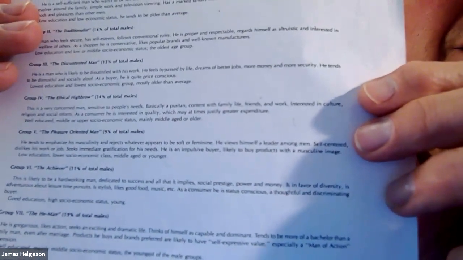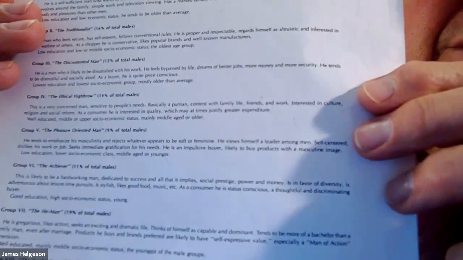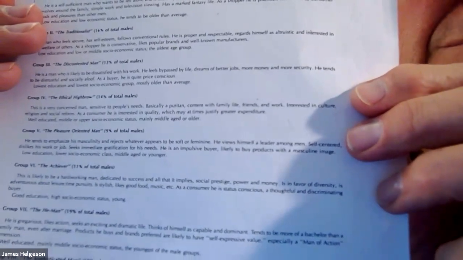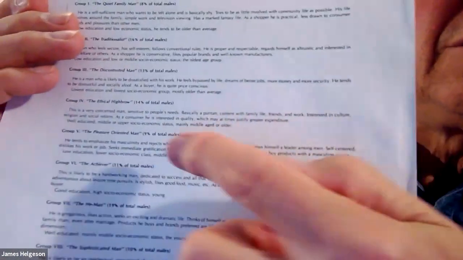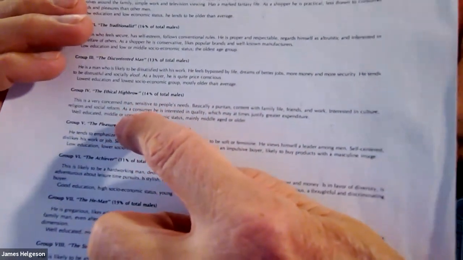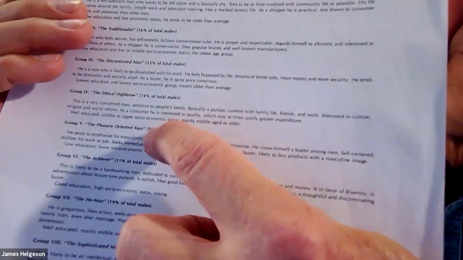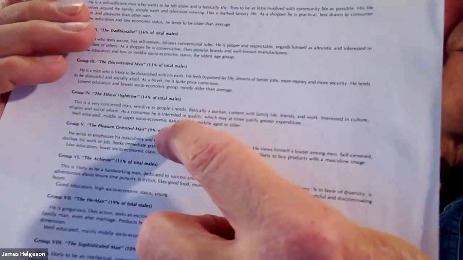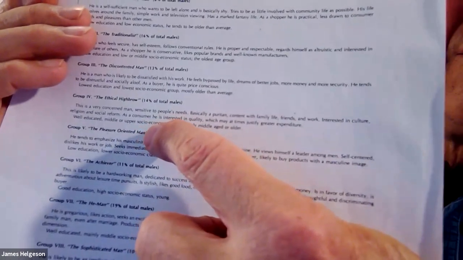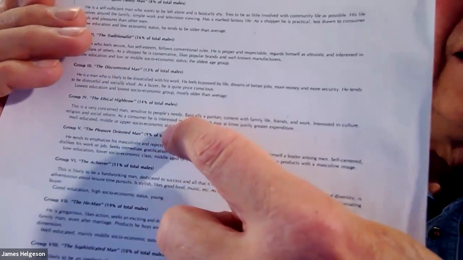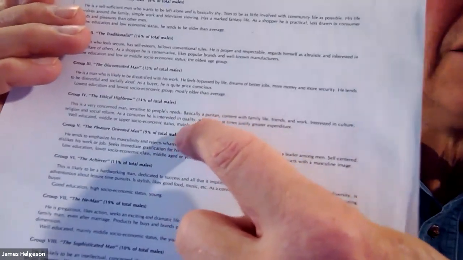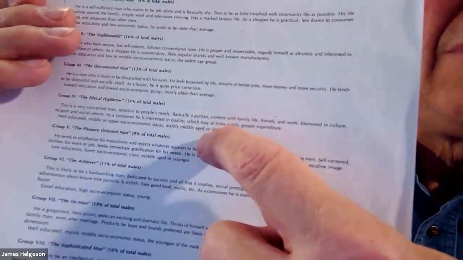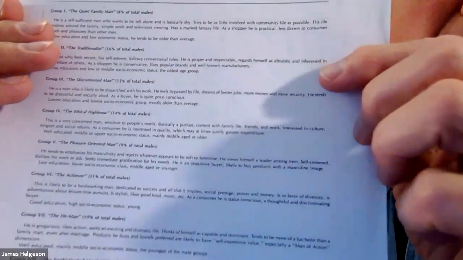As a consumer, he's interested in quality, which may justify greater expenditure. So who's this person? Well-educated, midlife or upper economic status, mainly middle-aged or older.